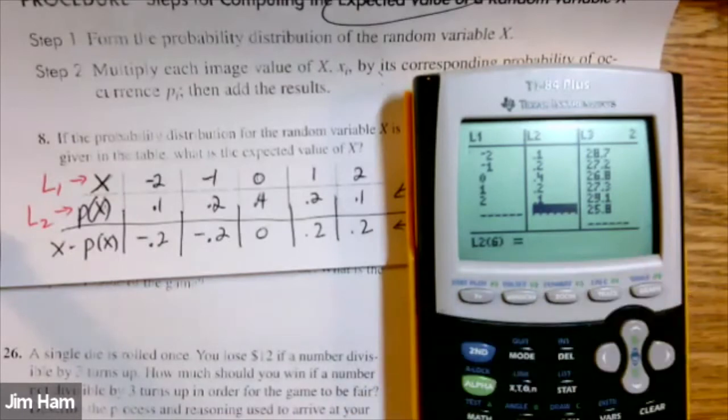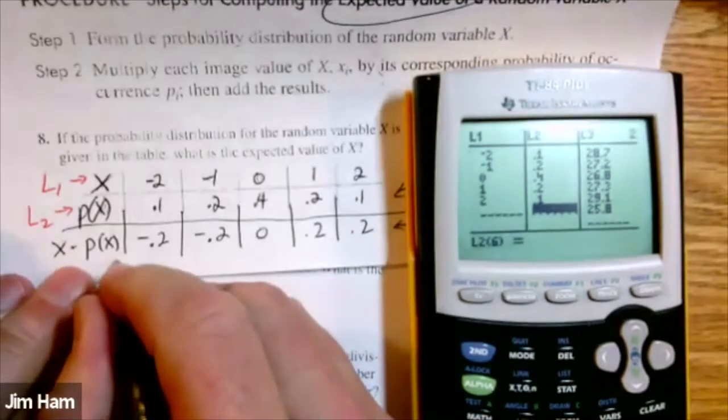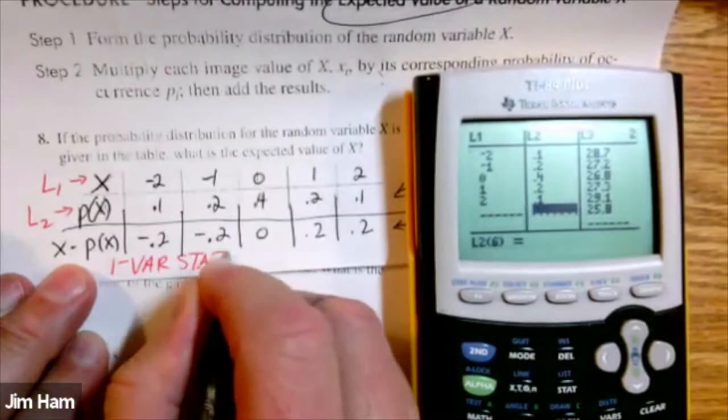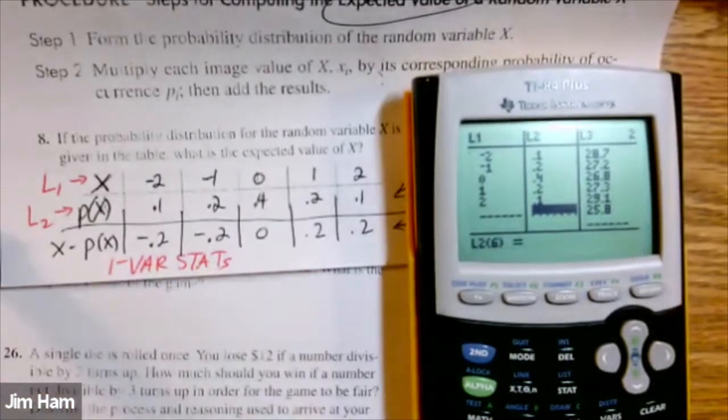The expected value is like the long-term relative frequency. It's like the average. If this was a game and you played it over and over and over again, what would you expect the long-term average to be? In statistics, the average is the mean, so that's what we're going to calculate. You'll look at this in a lot more detail if you take a stats course, but we're going to calculate the single variable statistics.